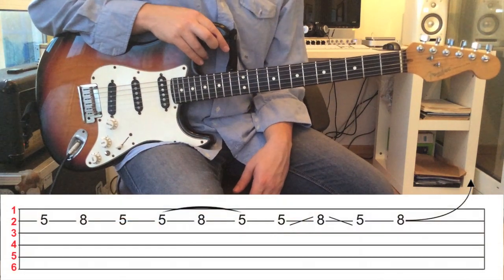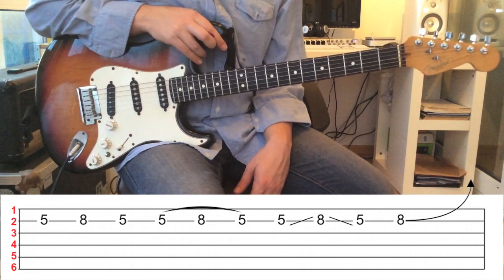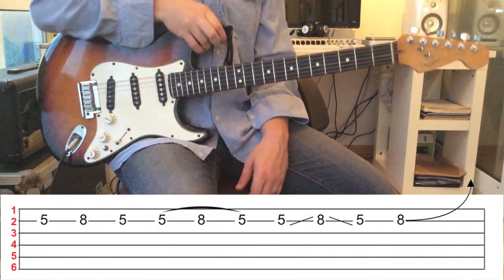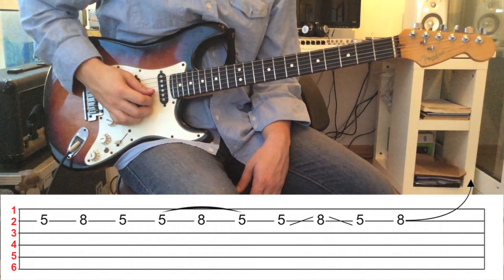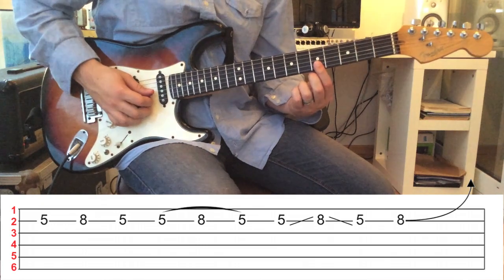In this final bar, I wanted to demonstrate a few guitar-related techniques and how you would write those in tablature. Let's start off by looking at the first 3 notes. They're telling me that I'm going to play on the 2nd string, and I'm going to play the 5th fret, the 8th fret, and the 5th fret, like this.